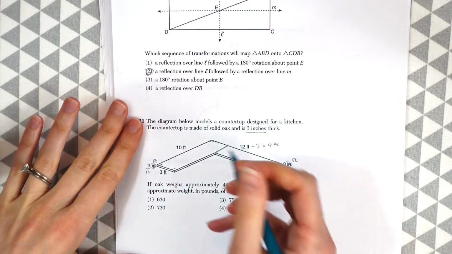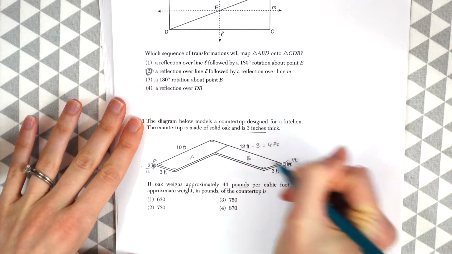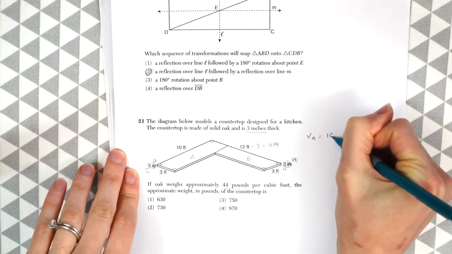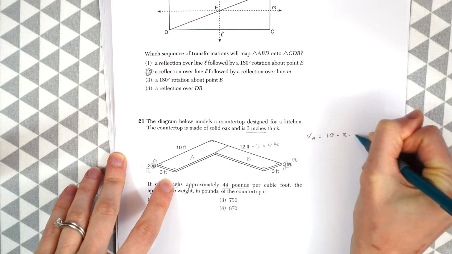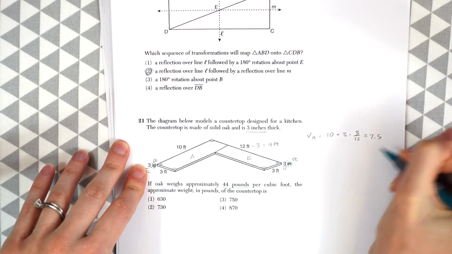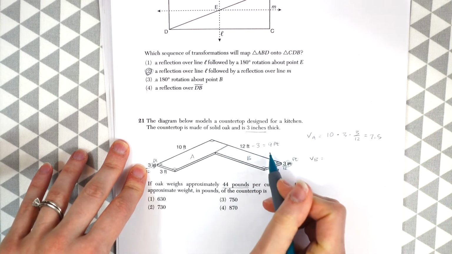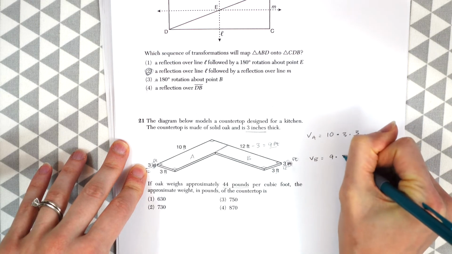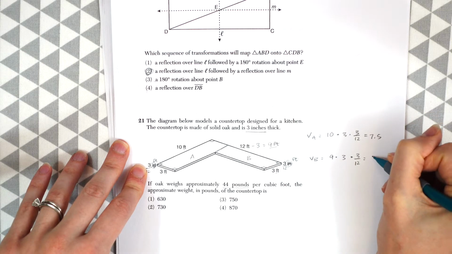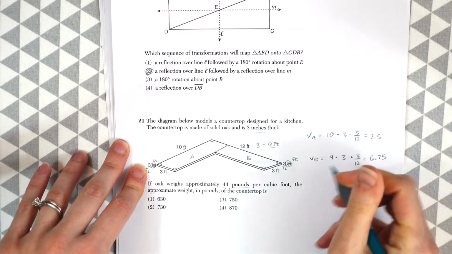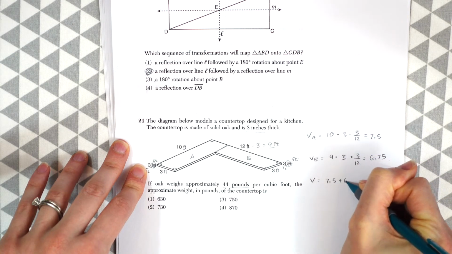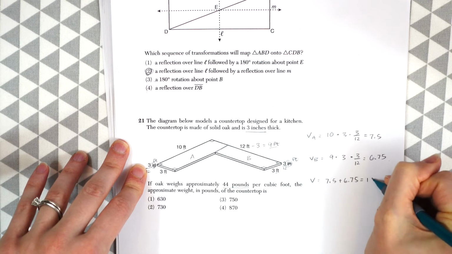So now we can find the volume. So I'm just going to label this A and B. So the volume of A is just going to be 10 times 3 times 3/12, which will give us 7.5. And the volume of B is going to be 9 times 3 times 3/12, which is going to give us 6.75. And now the volume altogether of this shape is equal to 7.5 plus 6.75, which is 14.25.